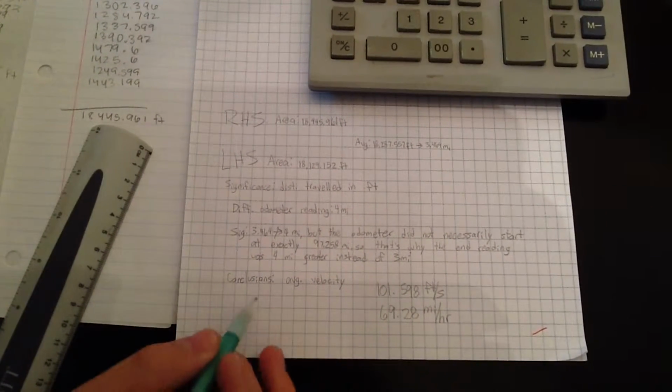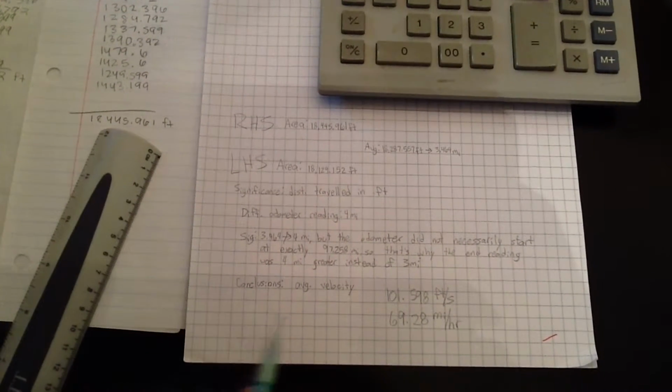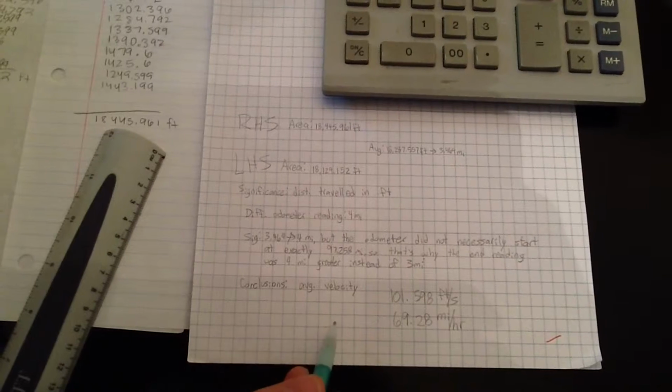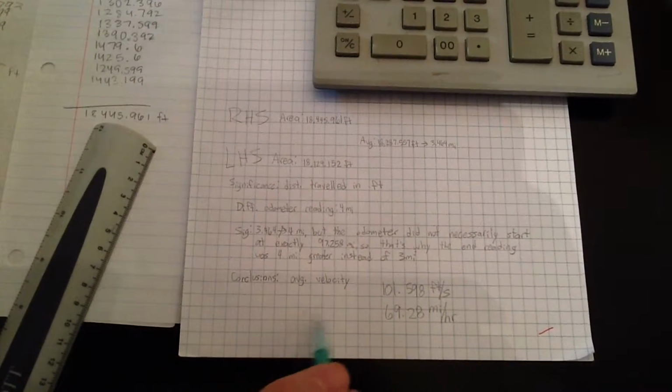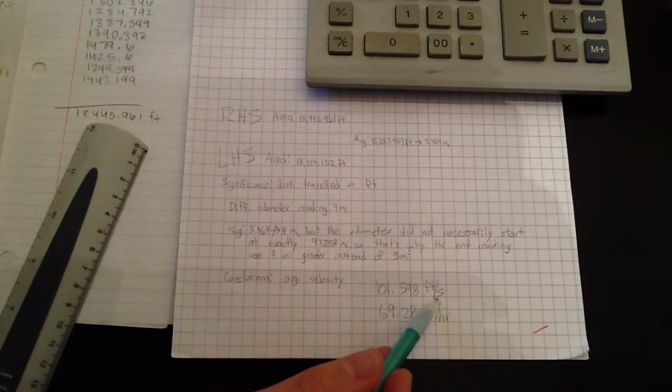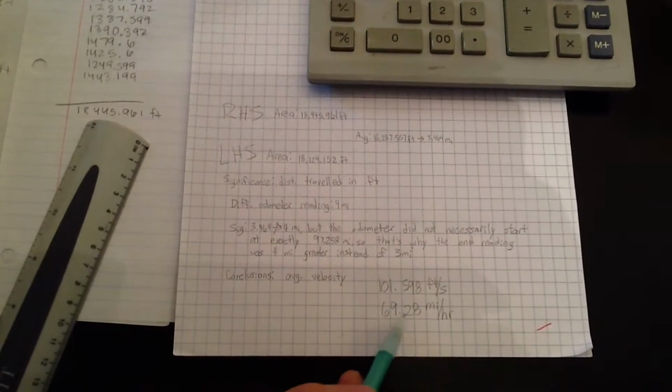Using our right and left hand sums and the total area under the graph, which is the total distance traveled, we can find the average velocity by taking the area on the graph, which is the total distance traveled, and dividing it by the time span in which we drove. Our average velocity was 101.598 feet per second, or 69.28 miles per hour.